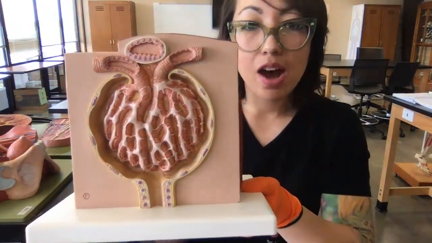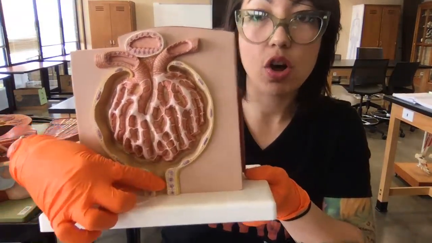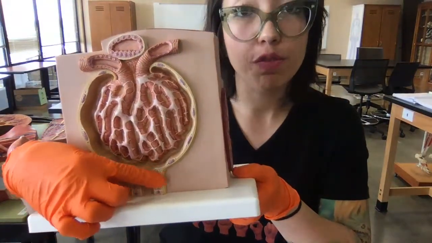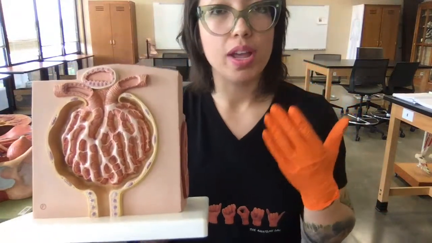All right, so now what is this thing right here? This section is called the proximal convoluted tubule. Okay, proximal means closest to the point of reference. That's a term that we've seen since A&P1.